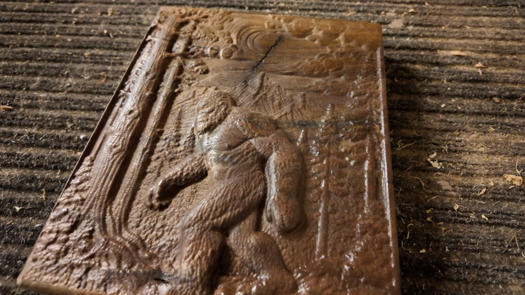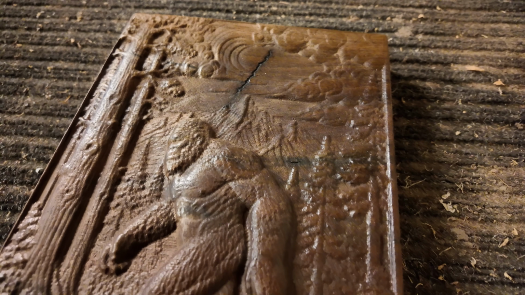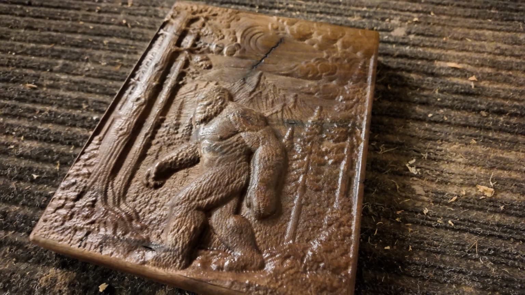This again is going out to one of my subscribers. I really like how this turned out. You can see a lot of detail, especially in the harsh light like this. That lightning bolt coming down from the sky to the mountain is really, really cool. So I'm really excited with this.